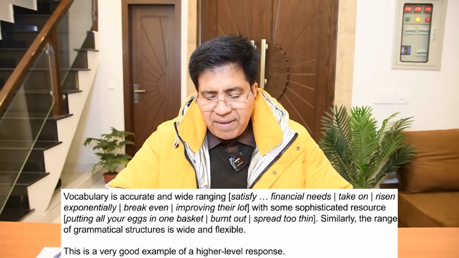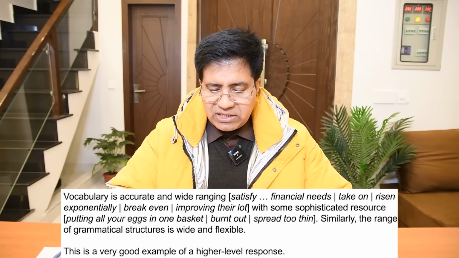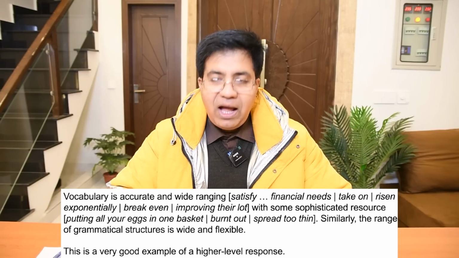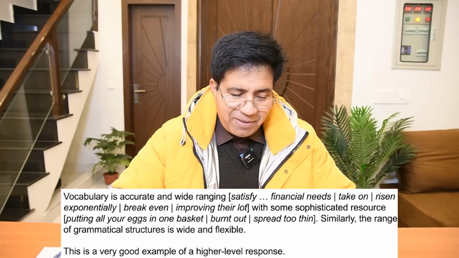Similarly, the range of grammatical structures is wide and flexible. This is a very good example of a high-level response said by another IELTS examiner.